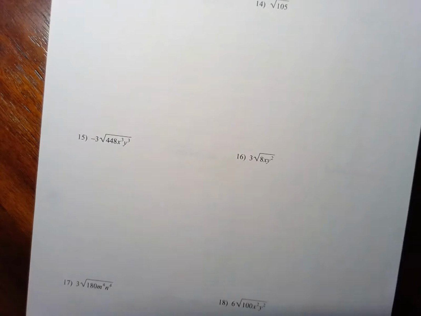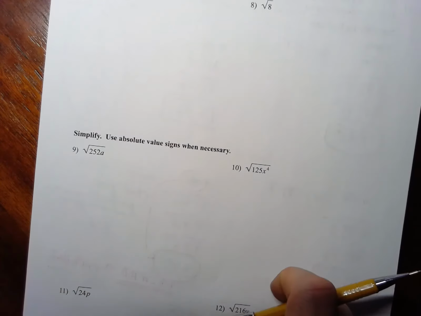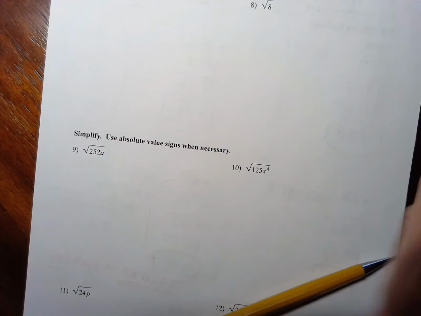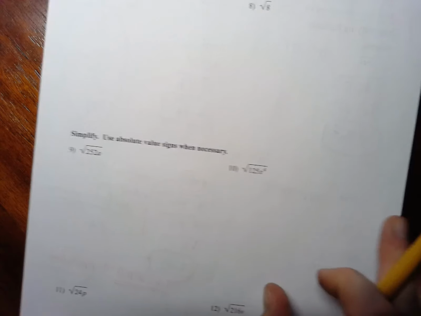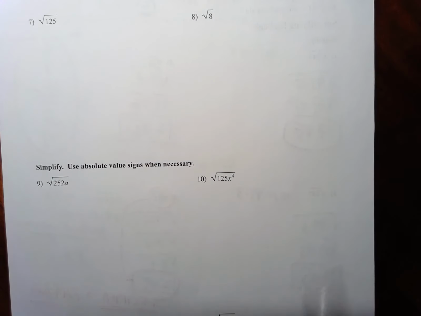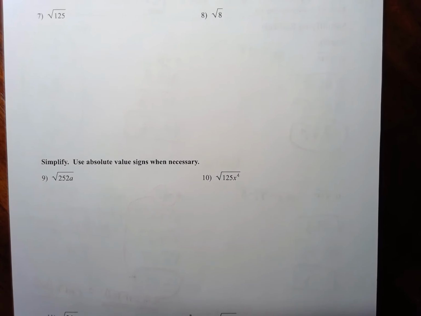Now let's go into some that have variables. Okay. And I want you to be sure that you have pulled up the notes, the alexmath.org notes on radicals, just so that you can look at there's a little chart at the bottom of one of the pages for absolute values and taking roots of variables, and it's just the convention that we use.